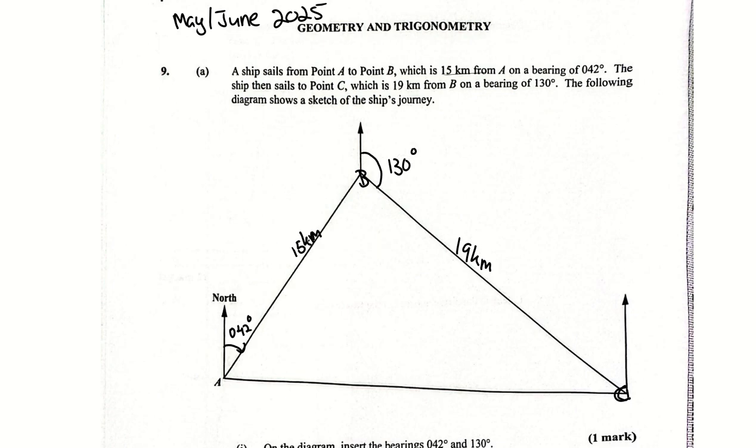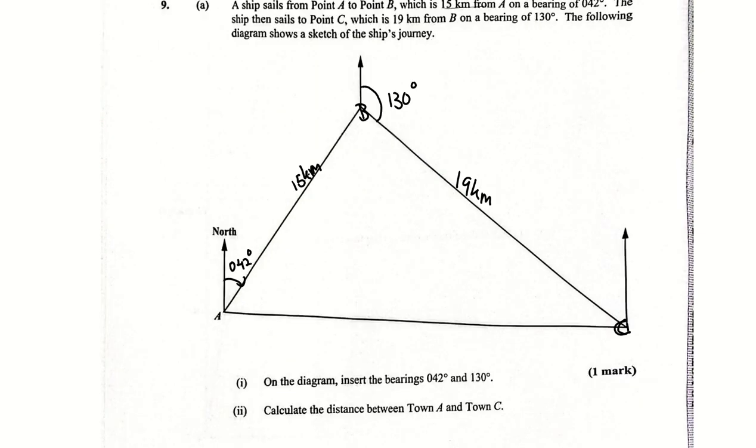Now they told you the following diagram shows a sketch of the journey. Part 1: on the diagram, insert the bearings of 42 degrees and 130, which we did. Then calculate the distance between A and C, so they want to know from here to here. To do that, you use either the sine rule or cosine rule, because this is not a 90 degree triangle. It depends on the properties given.